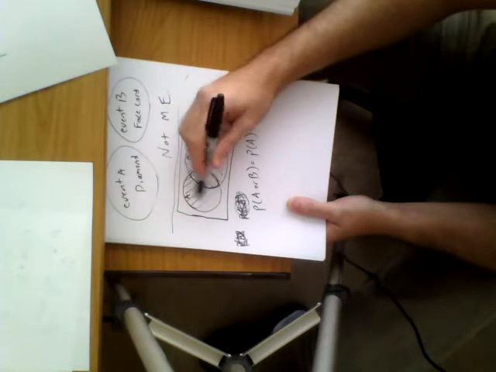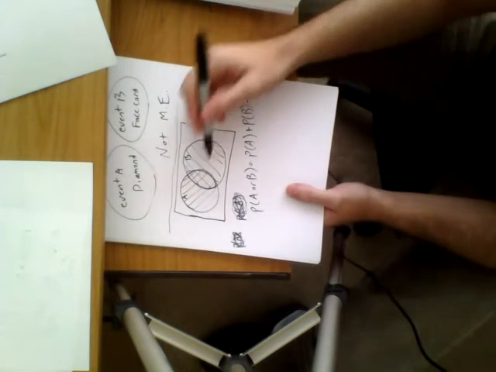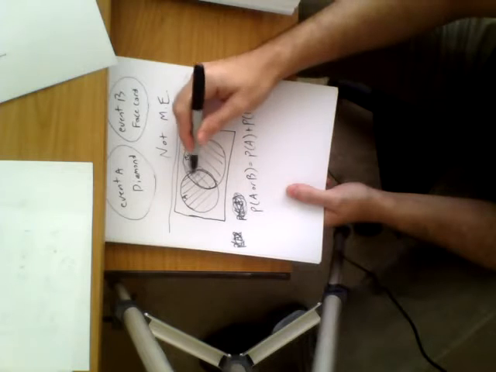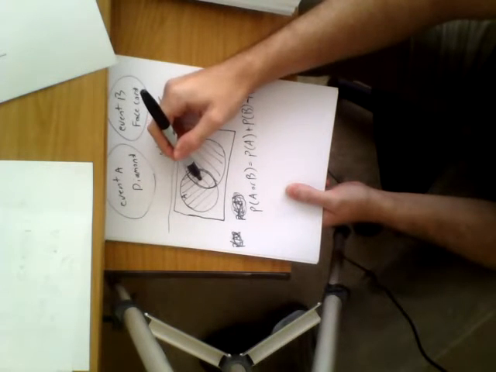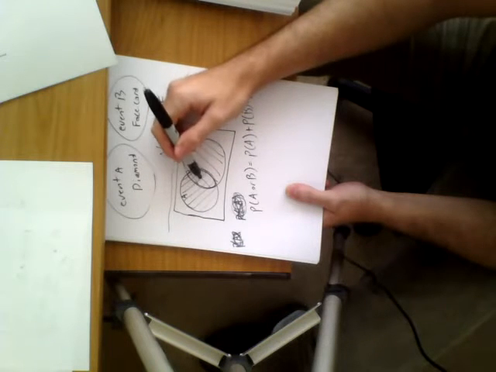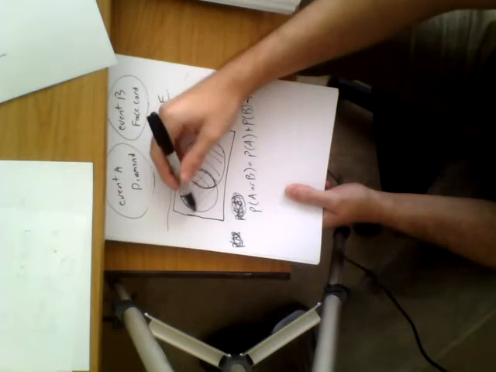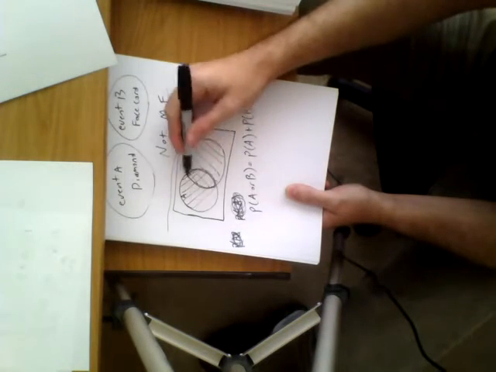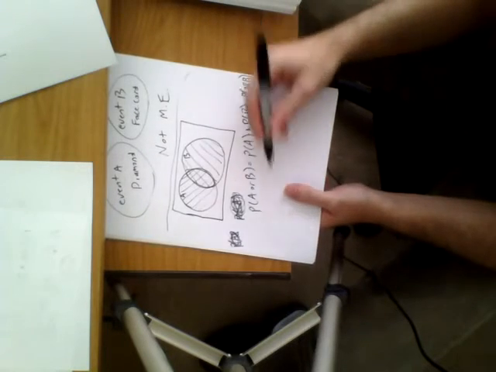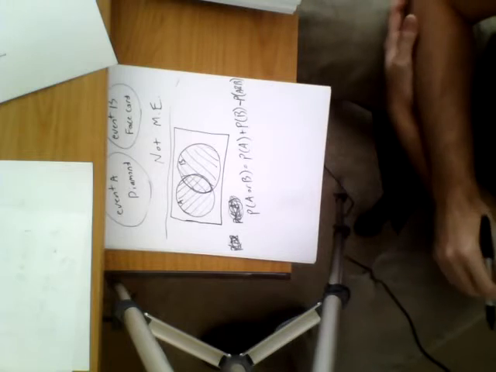I already counted it for A. I don't really need to count it for B. So what happens is, because I count this space twice, I have to subtract it off. The space is where we have A and B, so something that's in A and B. So we subtract off one of these A and B's. We count it once, we count it twice, and then because we counted this twice, we subtract it off. So this is a nice, simple one. It's really general.